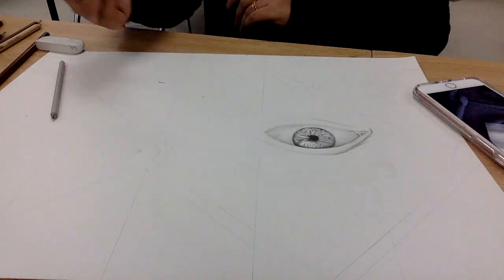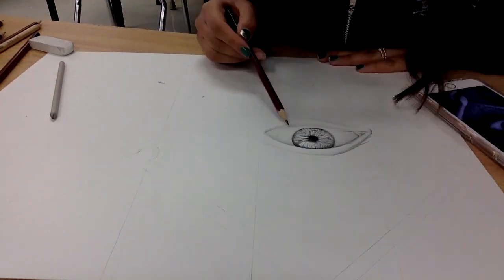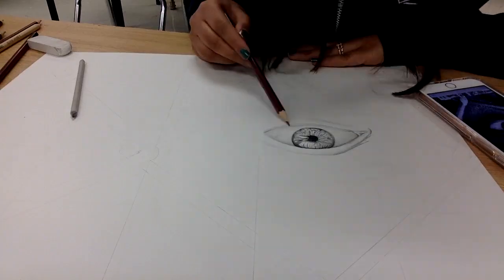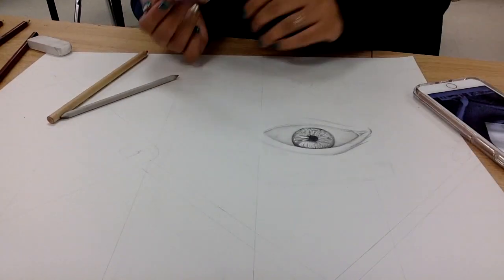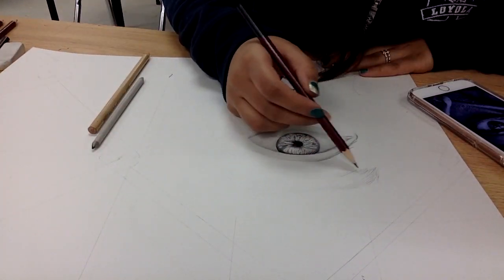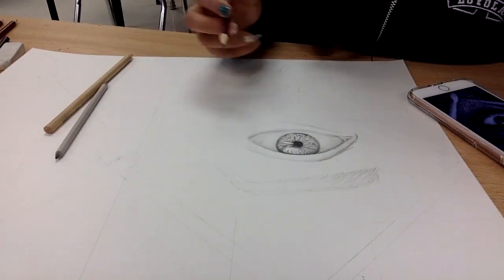Another element that can be seen in my drawing is asymmetry. Since only half of the boy's face is shown, it's considered to be asymmetrical. A principle of design that is seen in my drawing is pattern. There is a pattern of diamonds created by the metal fence that runs along the entire page.